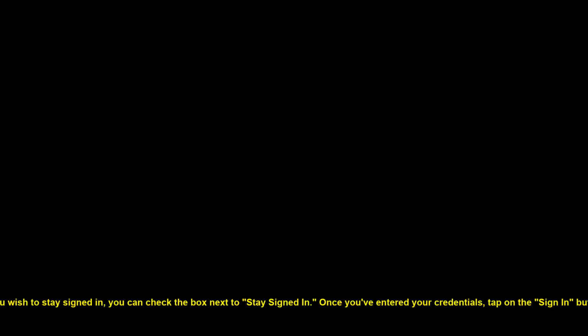You will be prompted to enter your Adobe ID and password. Type in your Adobe ID, which is usually your email address. Next, input your password in the designated field. If you wish to stay signed in, you can check the box next to stay signed in. Once you've entered your credentials, tap on the sign in button.